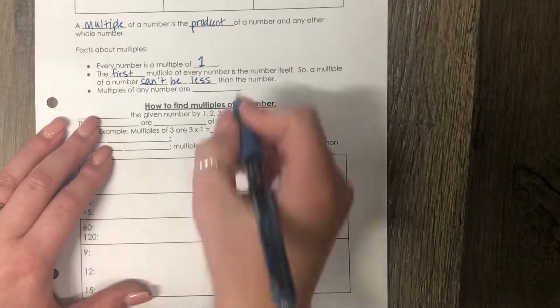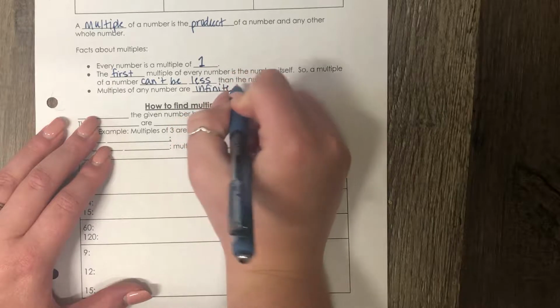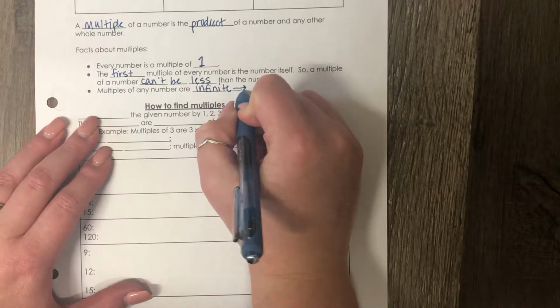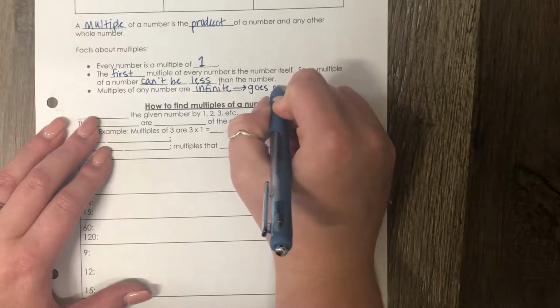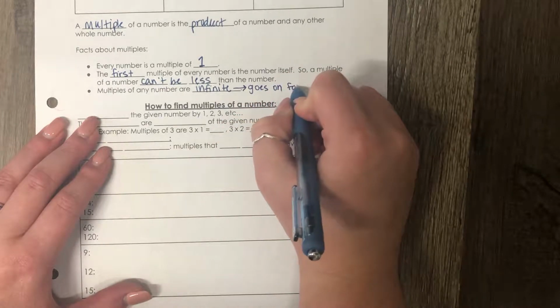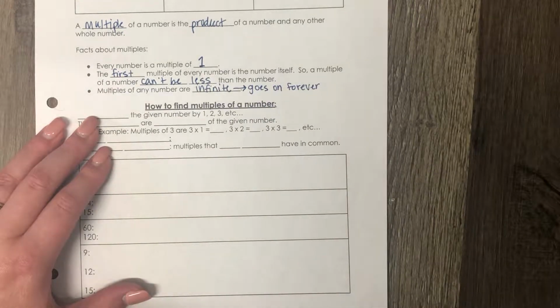Multiples of any number are infinite. And what infinite means is it goes on forever. So there is no end. So if something's infinite, there's no end to it, okay?